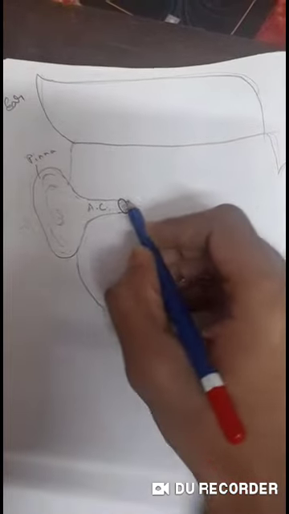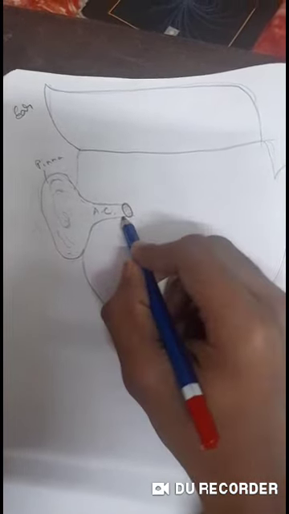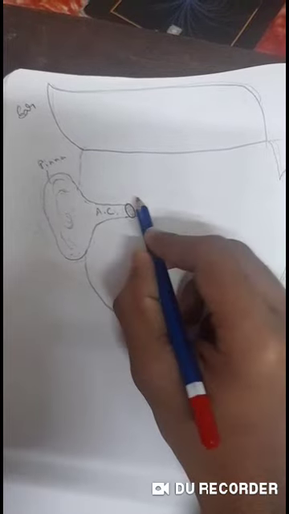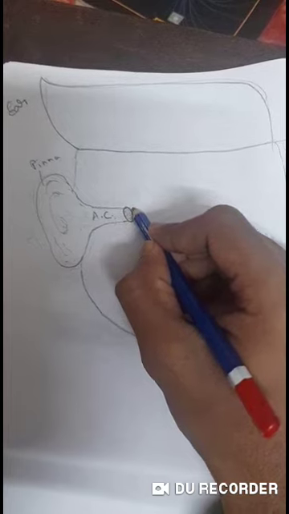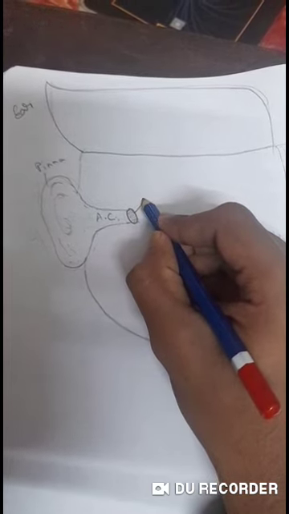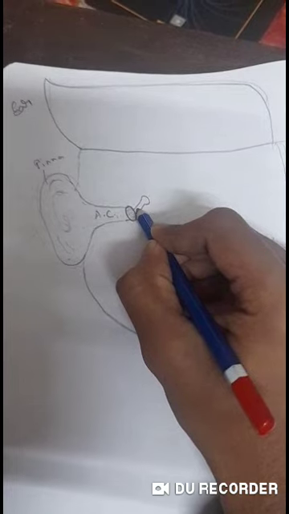In the middle ear we have three parts: malleus, incus, stapes, or hammer, anvil, stirrup. These three together are also known as ear ossicles. Here is the hammer-like structure, which is connected to the eardrum.